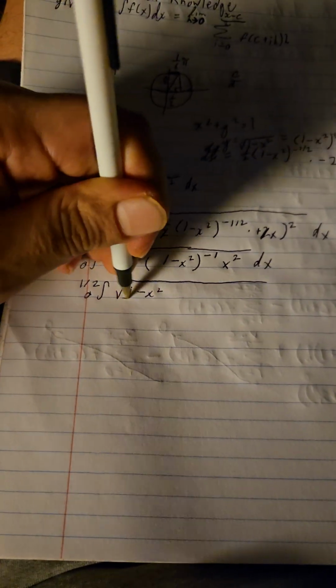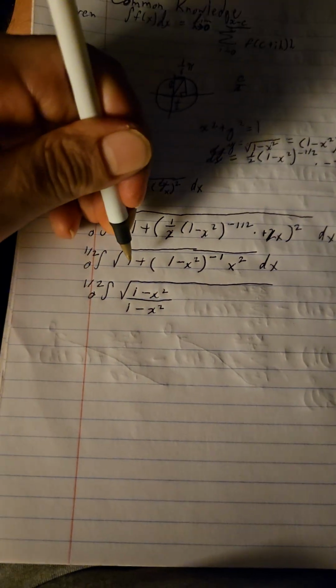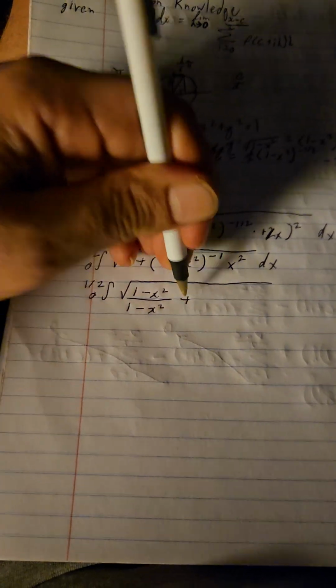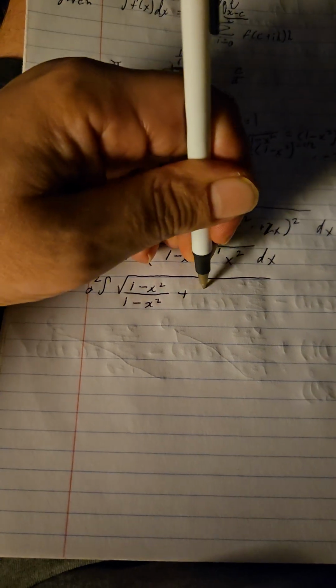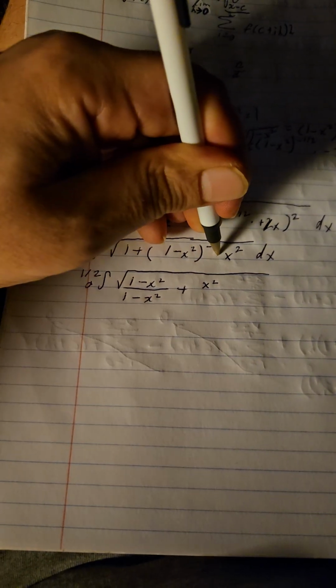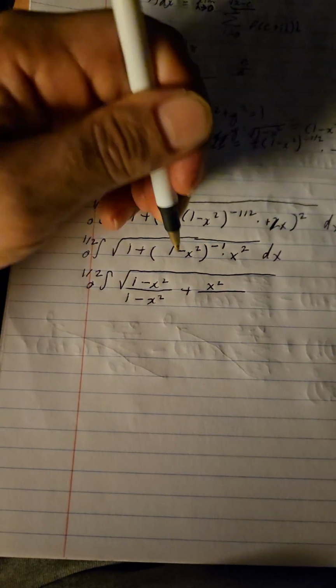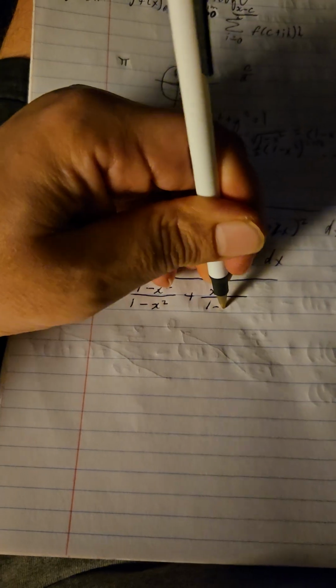I'm going to skip a lot of steps here. So (1 minus x squared) over (1 minus x squared), that's your 1. Plus, and this is basically x squared, because this is being multiplied, over 1 minus x squared.